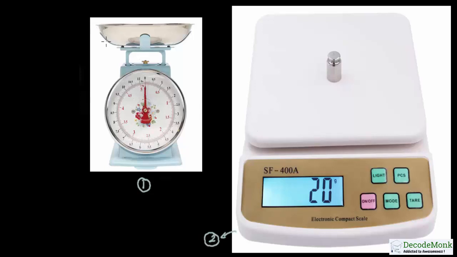Here you can see there is a pan, and there is a scale attached to it. The scale measures from 0 to 1, 2, 3, 4, and 5, so you can measure up to 5 kg. We put our items on the pan, and this red colored pointer will move over the scale.